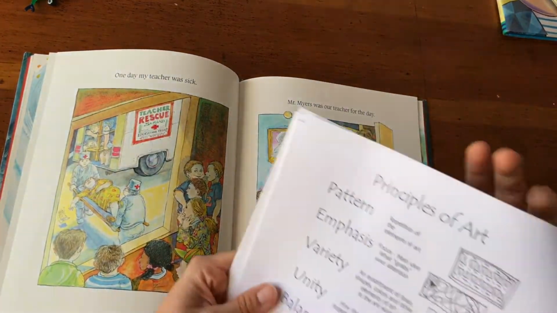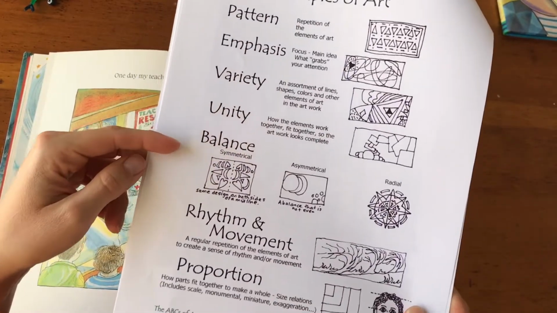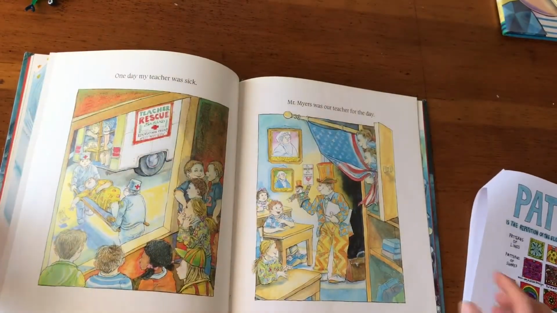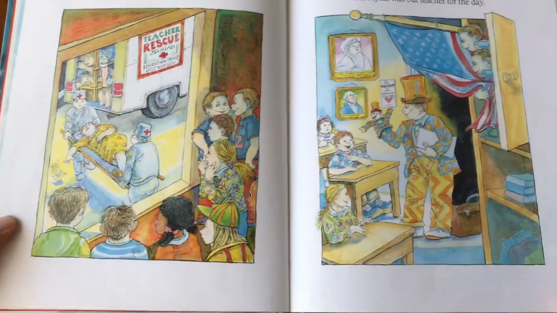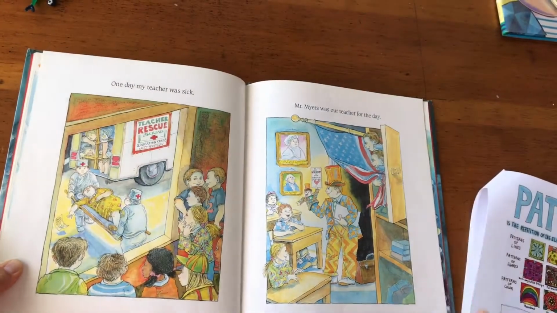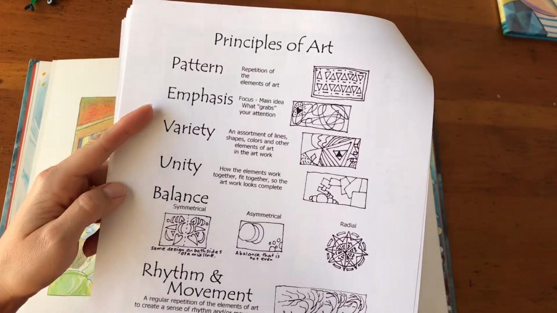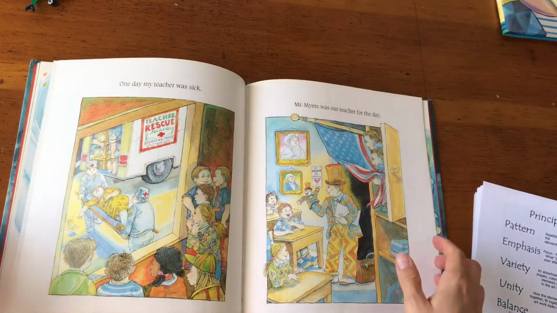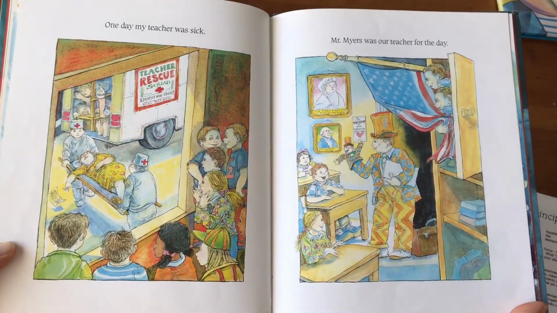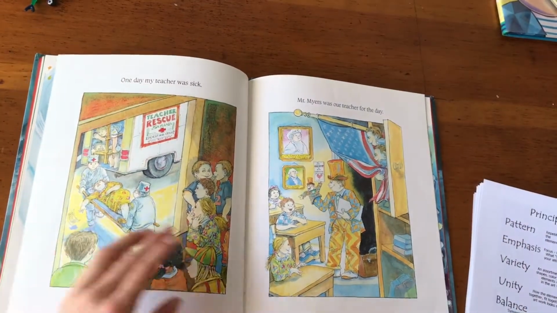Now we are back to those principles of design. What did we learn about? Pattern, emphasis, variety, unity, balance, rhythm and movement, proportion. So what have you learned? What can you discover about these pictures? What do I see? What art vocabulary can I use to describe the design of these pictures?